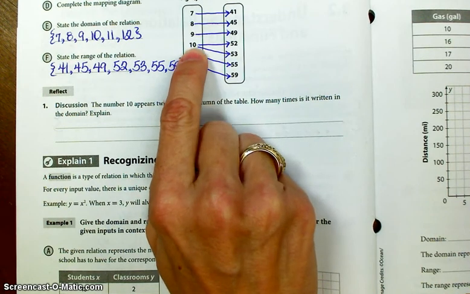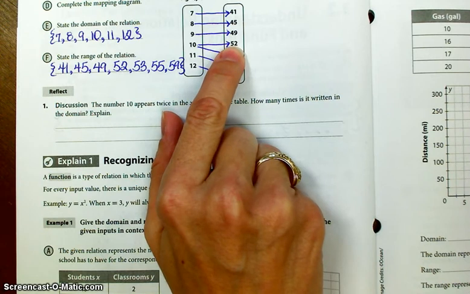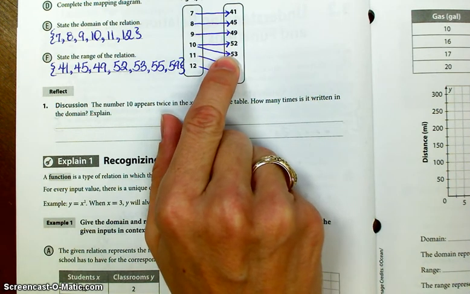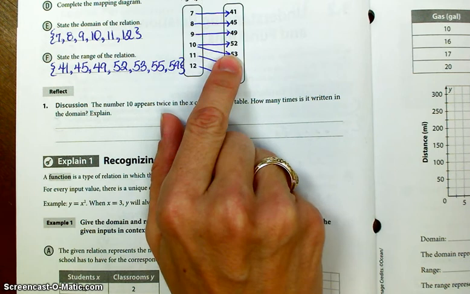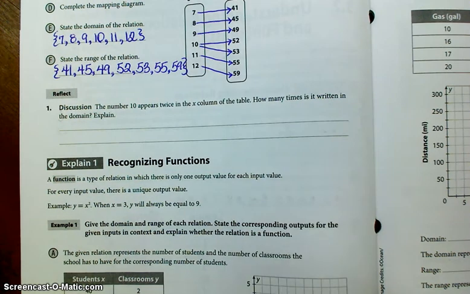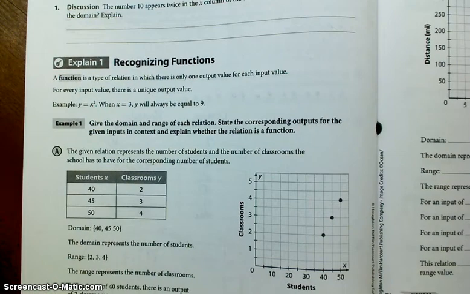Now, for one of the 10s, we got a height of 52. For another of the 10s, we got a height of 53. So there were actually 2 output values for 10. And we'll get to that and what that means in a little while.